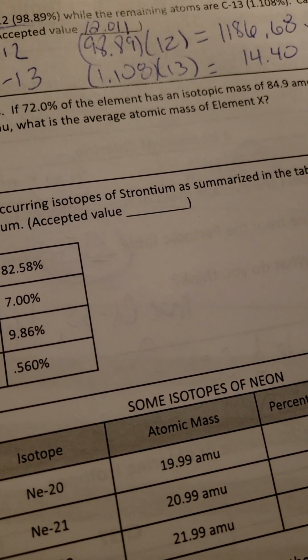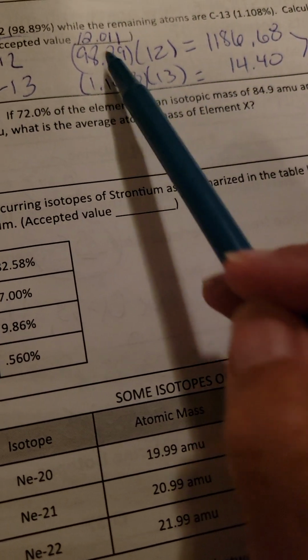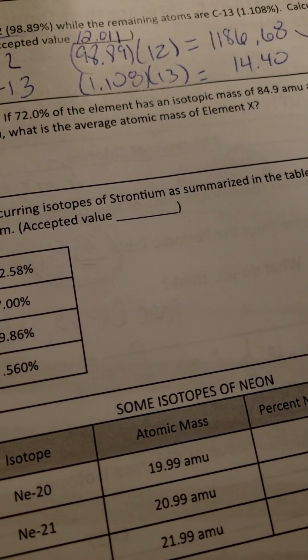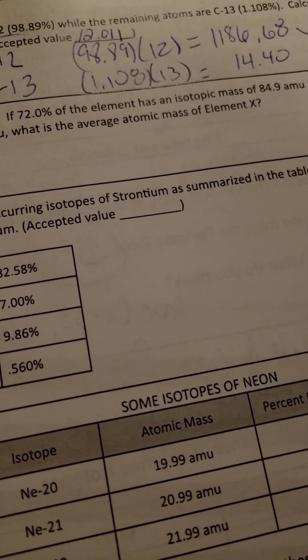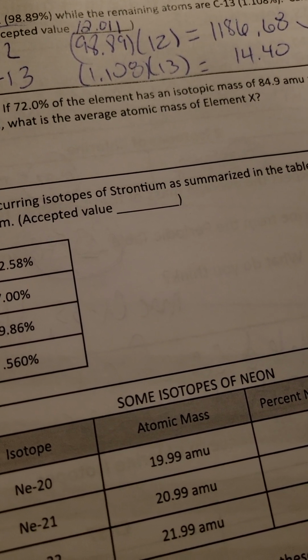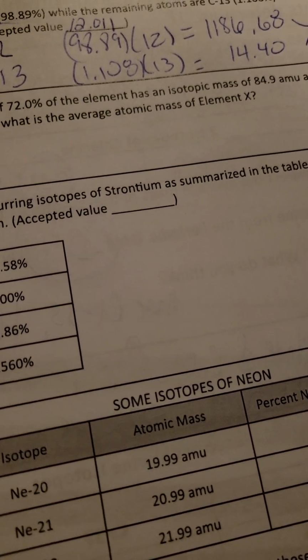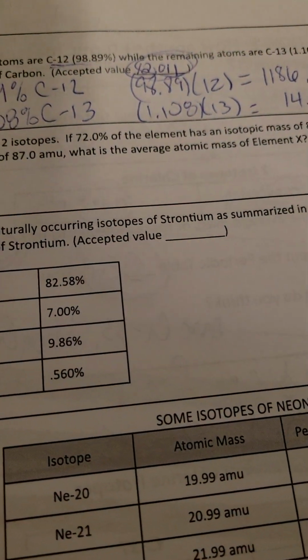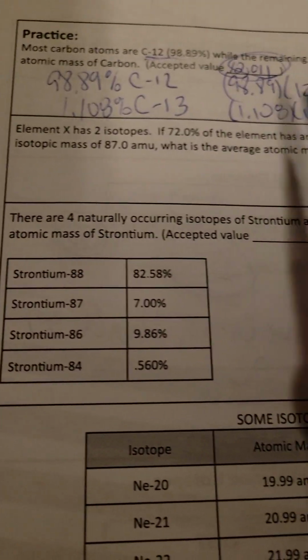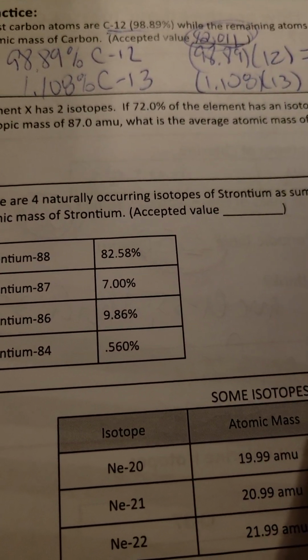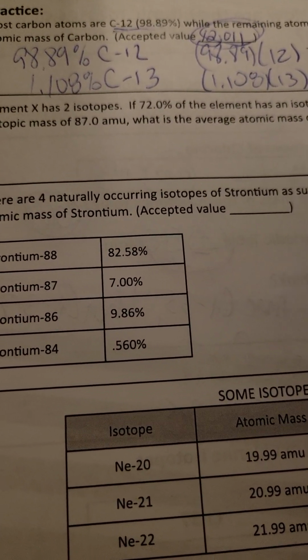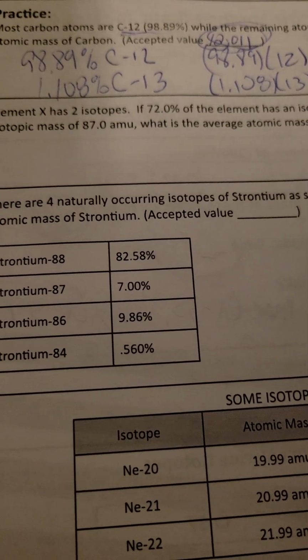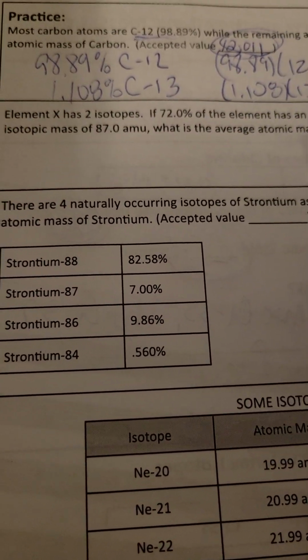We divide by 100 because we have 100, and we get 12.01 AMU, which matches what we see on the table. Okay, so you take the percent, you multiply by the mass, you get the number, add those numbers together, and then we divide by 100 because it's based out of 100.